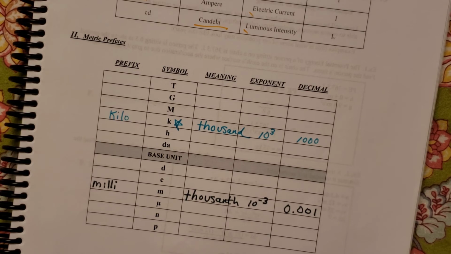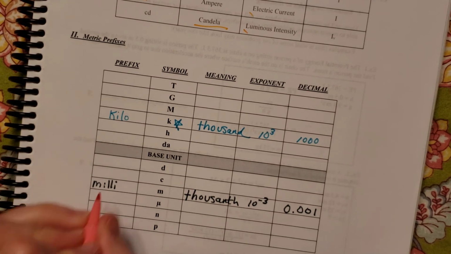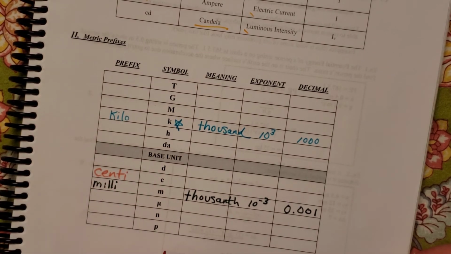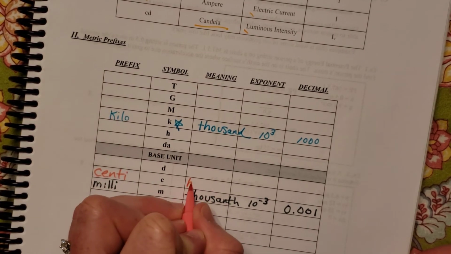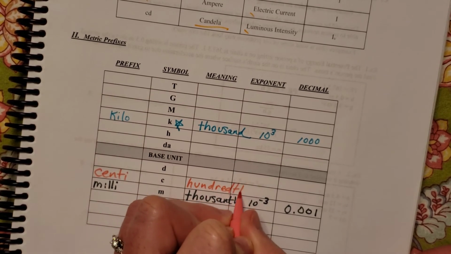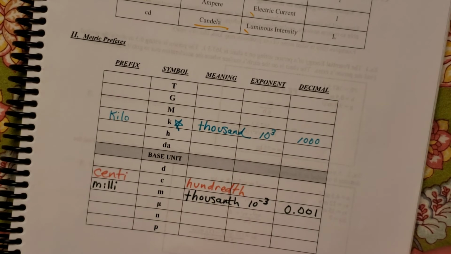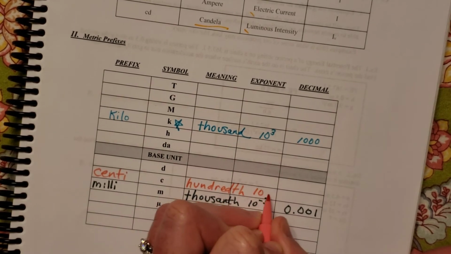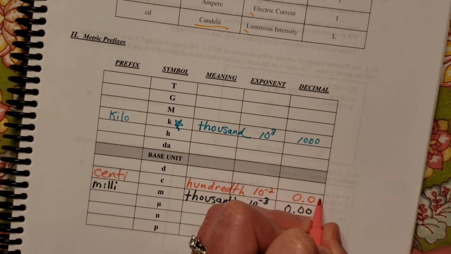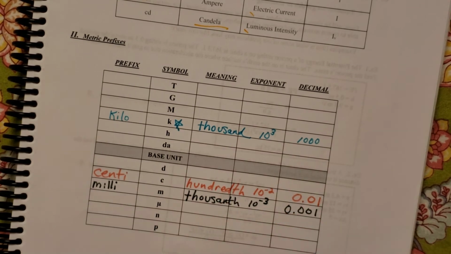Centimeters, actually, we don't use centimeters a ton in our physics world, but it is one you hear a lot. And so centi, for that one, we're talking about the 100th place, which will be times 10 to the negative second, and which will be 0.01 if it was in decimal format.